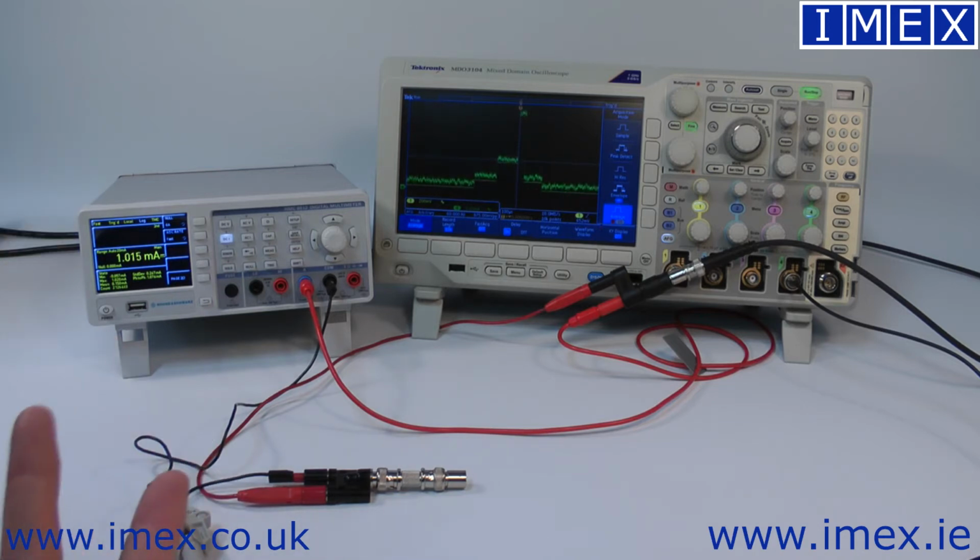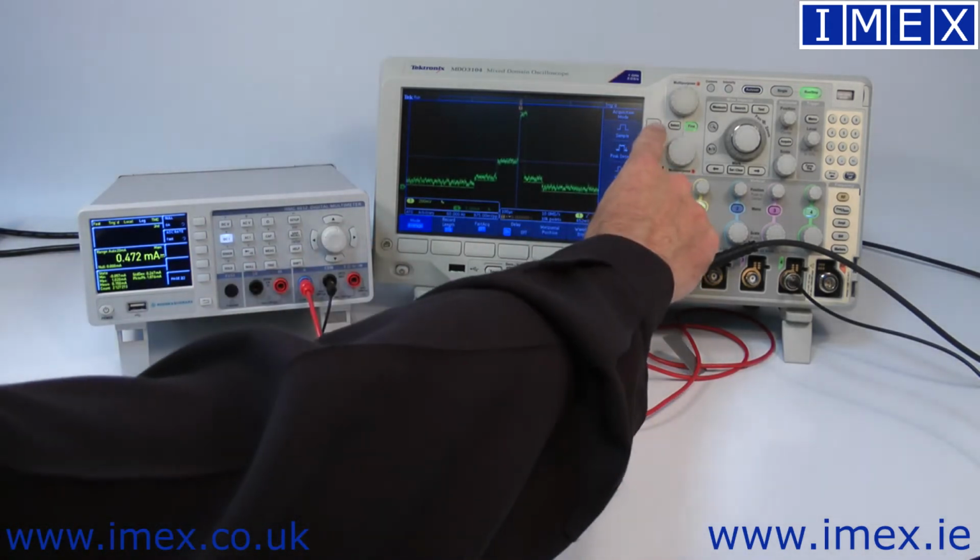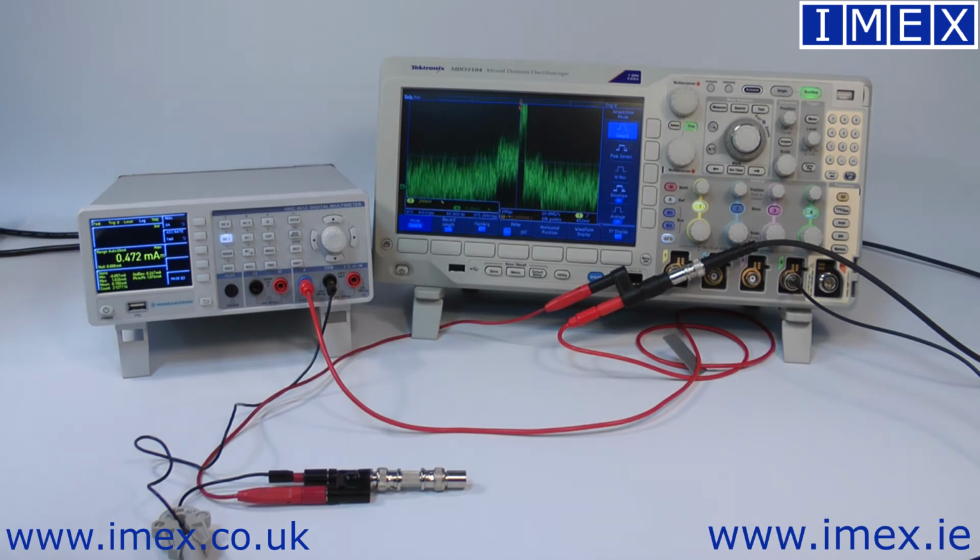But of course in real life we can't be sure of a completely repetitive signal, so we can't use average. The alternative approach is we need a more sensitive probe. So 1 volt per amp is kind of typical for your lowest sensitivities on a current probe. So to get higher sensitivity, we cheat. I'll just show that now.